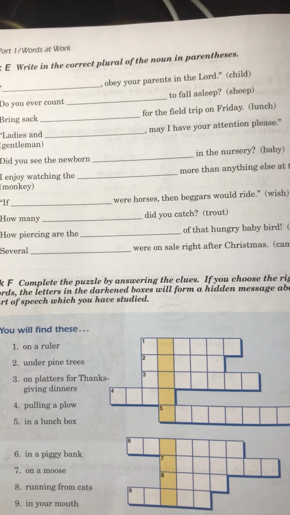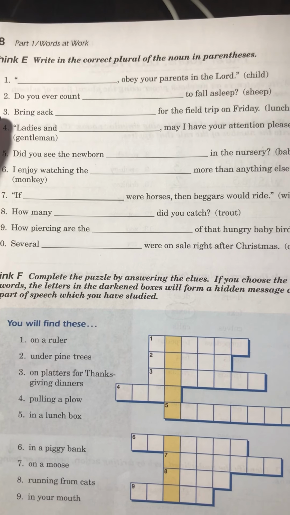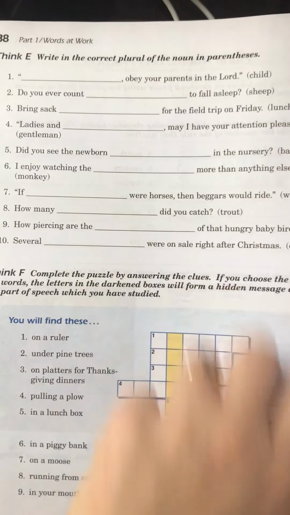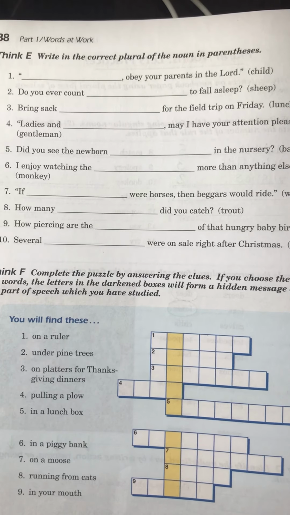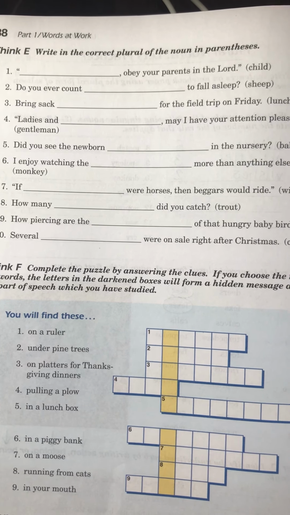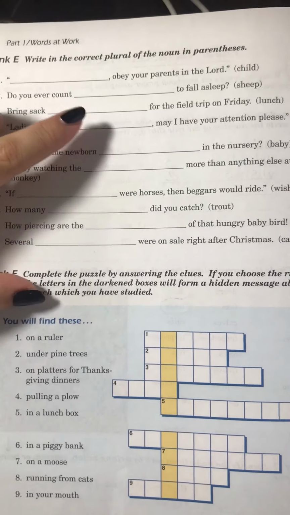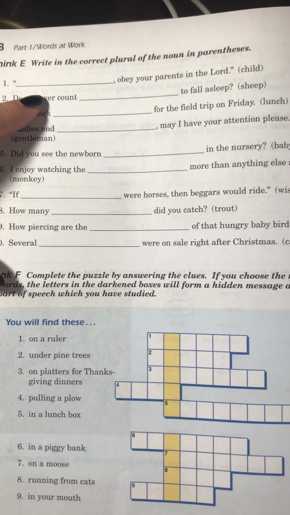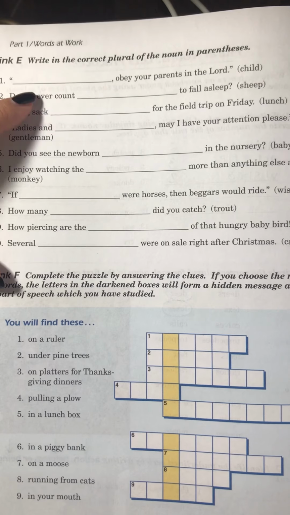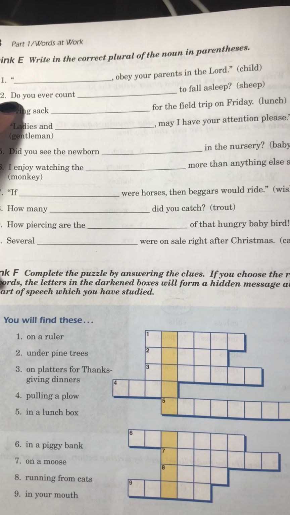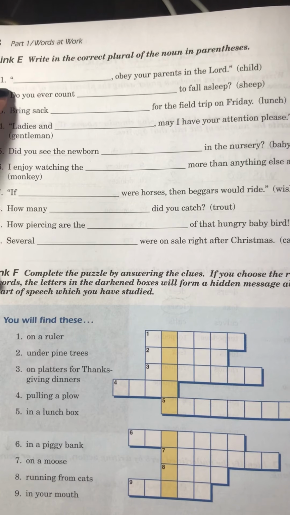Let's do number two as a little bit of extra practice. Here we have sheep. How do you say more than one sheep? Well, it actually stays as sheep. So you would write sheep here. The first one would be, children, obey your parents in the Lord. Number 2 would say, do you ever count sheep to fall asleep?